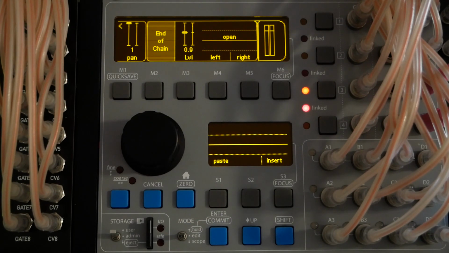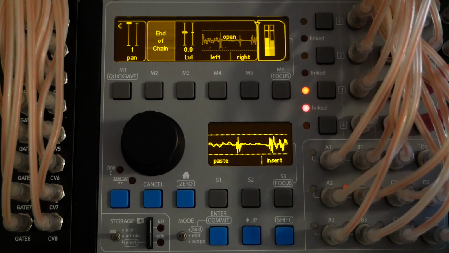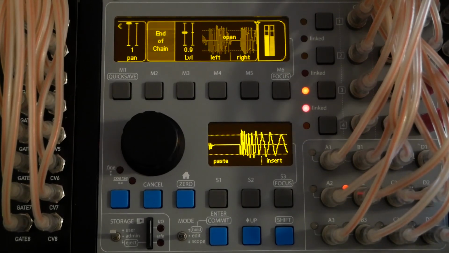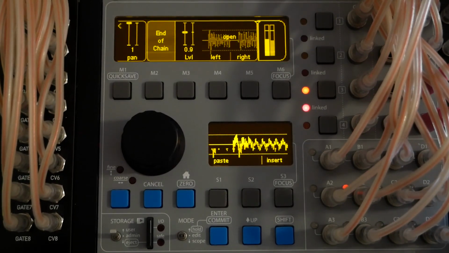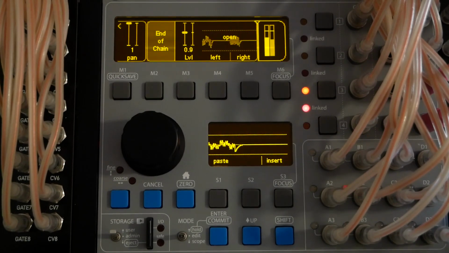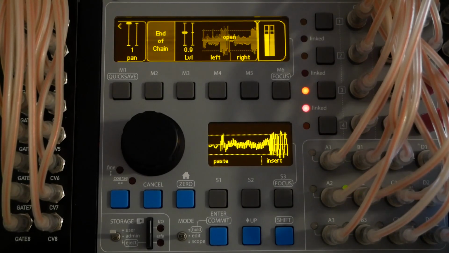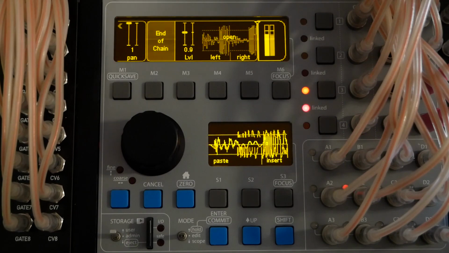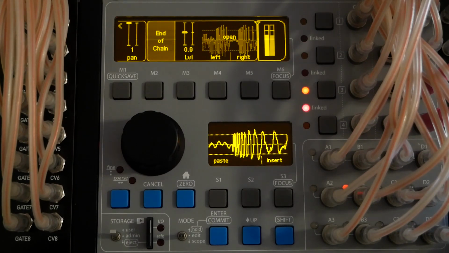This patch includes independent faders for control over left and right filter cutoff, which you can hear now. And then a single fader for resonance on both.